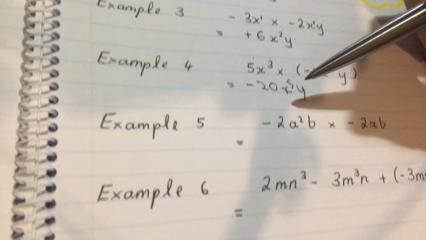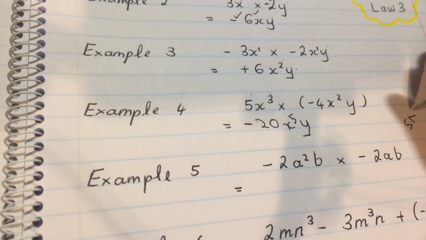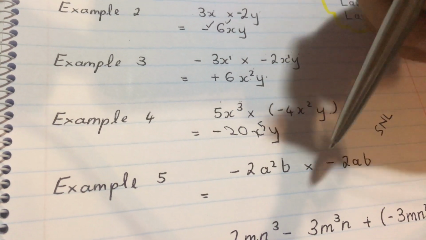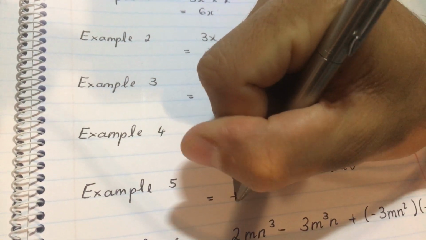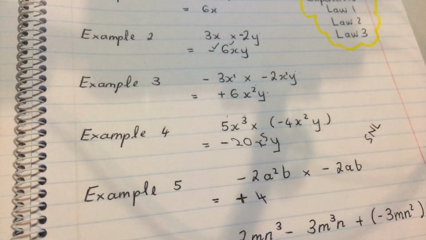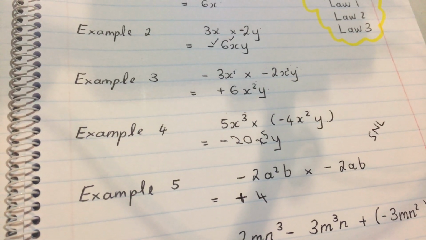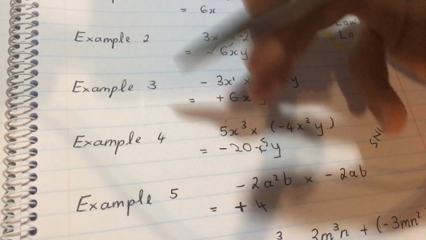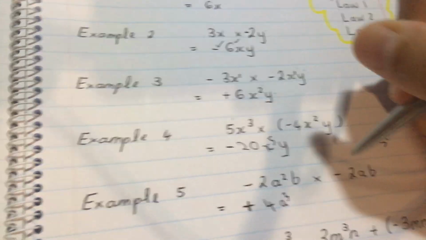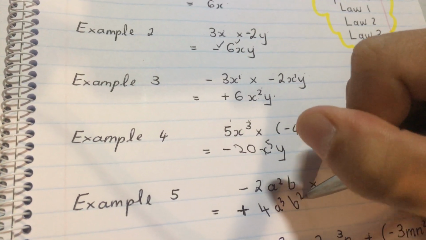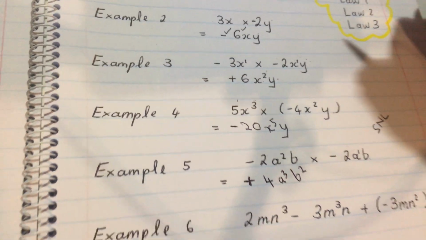Let's look at example 5. Again, sign, number, letter. Do I have signs? Yes, I do. What's a negative times a negative? A positive. Now in grade 8 I tell you to put the positive, but by November you don't have to put the positive, because if you just put a 4 down, I know it's positive 4. But for those of you that are still learning how to do it, you can put the positive there. 2 times 2 is 4. A squared times a will give me a cubed. Why? Because I've got 2 and a silent 1 here. And then now b and b squared. Alright, so that was basically just your exponents.